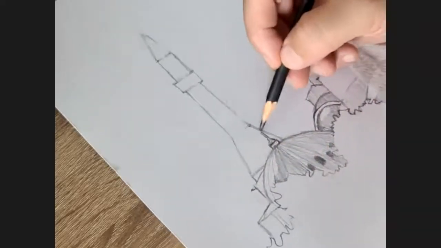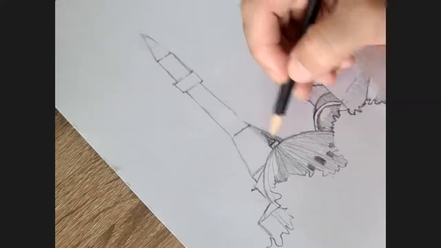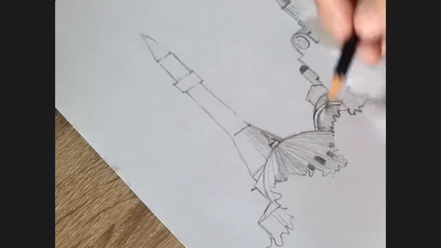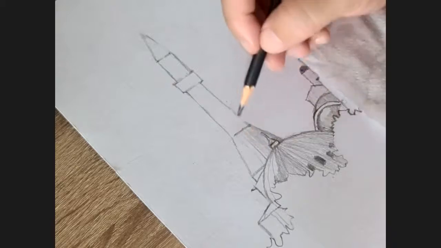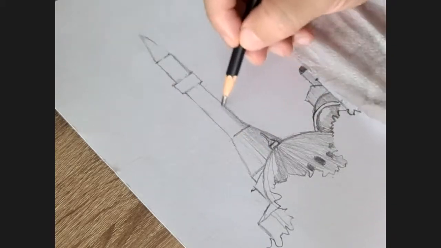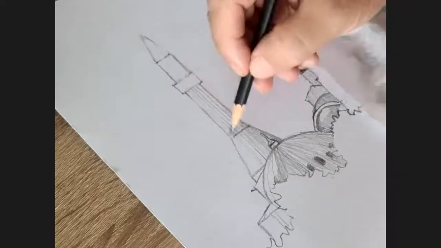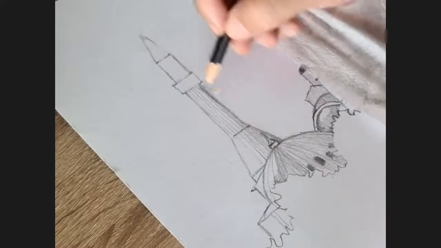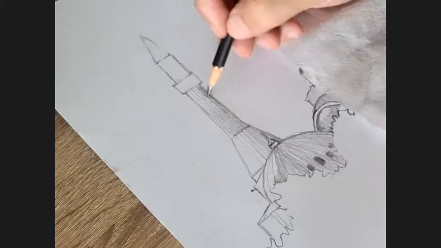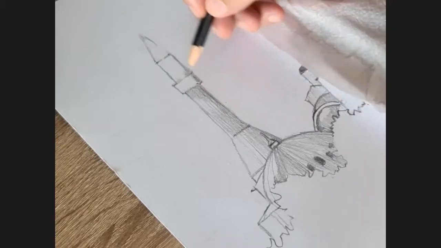Then we go to the minaret here. I just do an indicative line like what we did before. It should be some vertical line like that. And then make it slightly darker here, and then lighter. Same also.